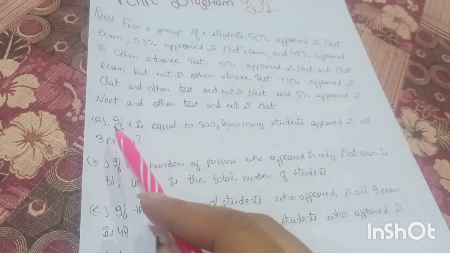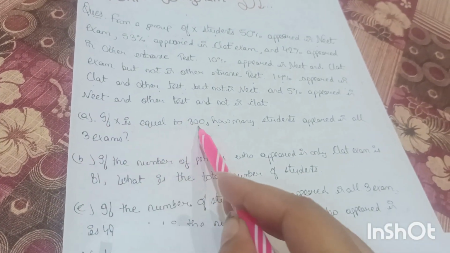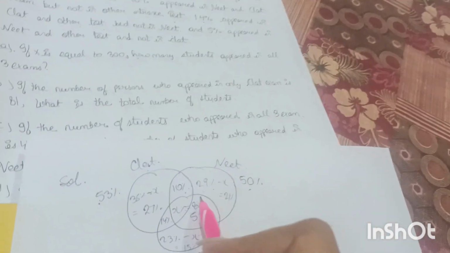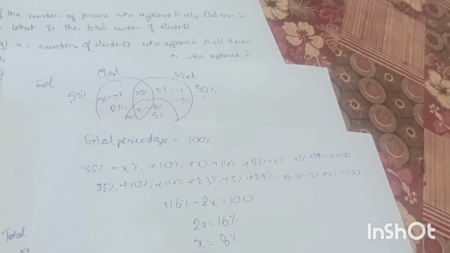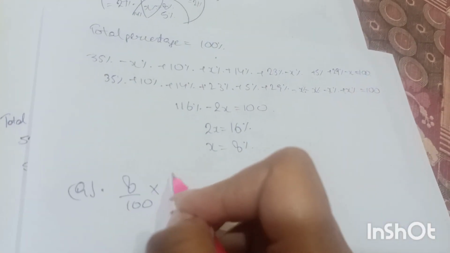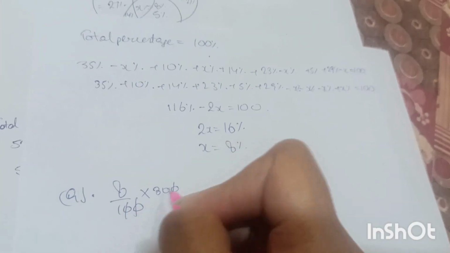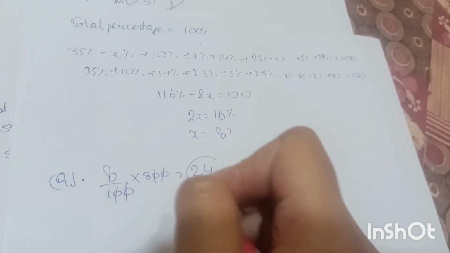So in the first question, you have been given the value of x as 300. You have to find the value for all three examinations. All three examinations, you know, is 8%. So 8 upon 100 into total students, and total students you have been given as 300. When you cancel it out, you will get the value as 24 students.